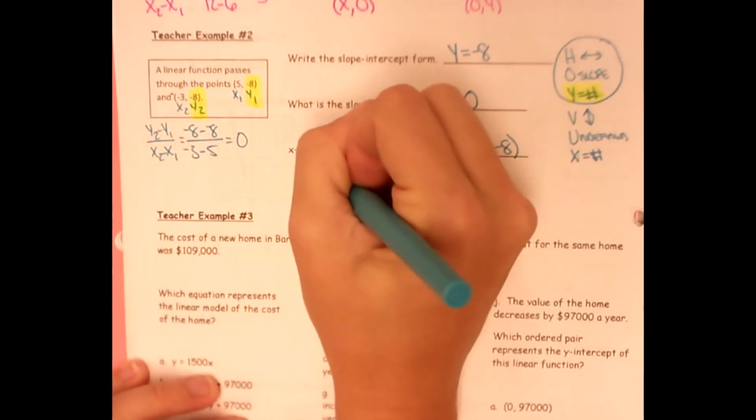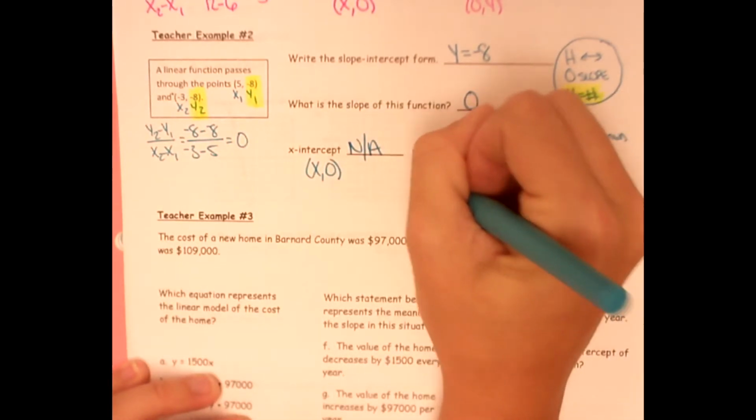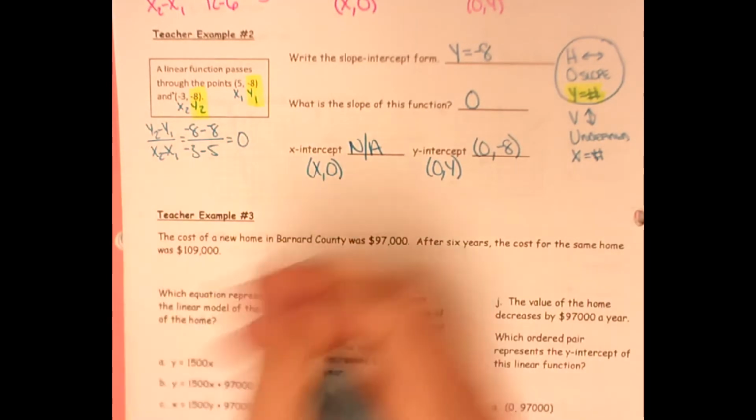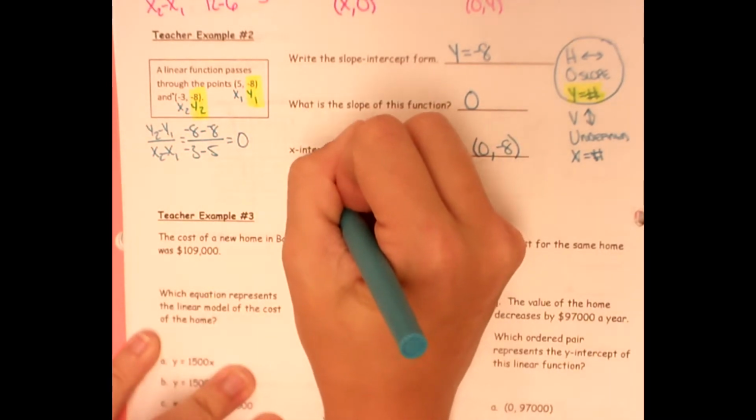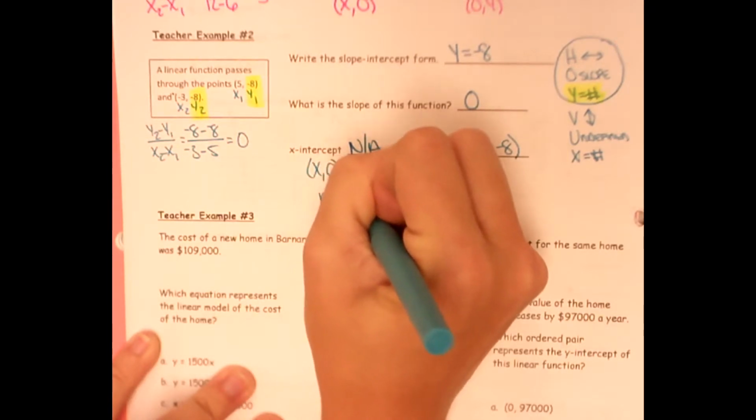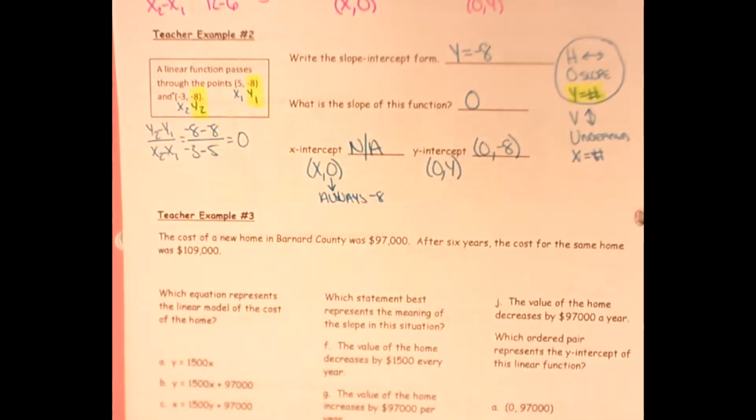Because remember, your x-intercept is (x, 0), and your y-intercept is (0, y). And in this case, because our y is always a negative 8, it will never cross your x-axis.